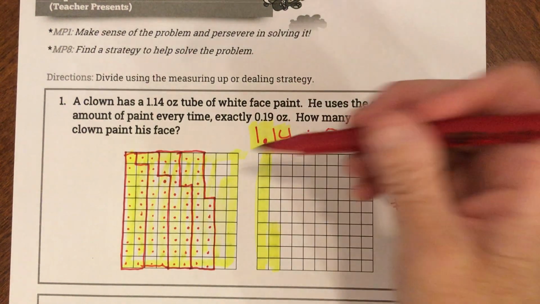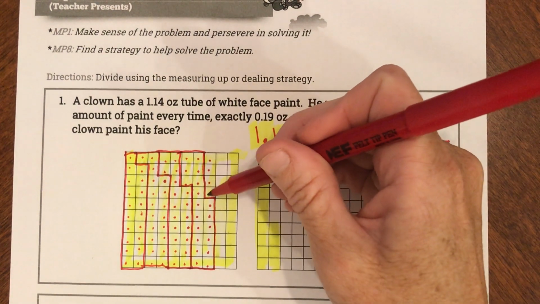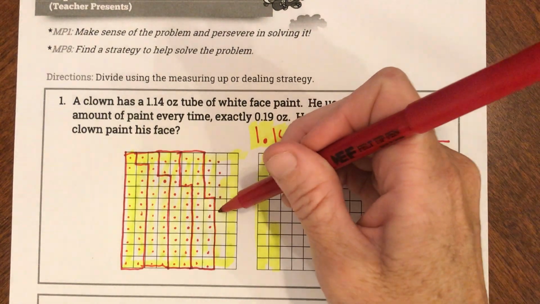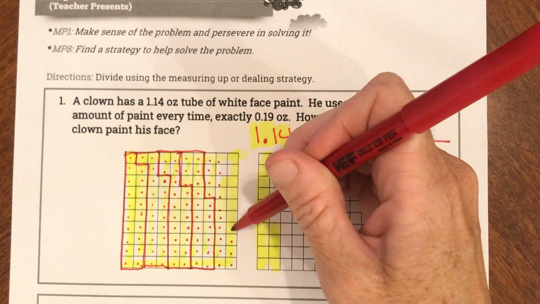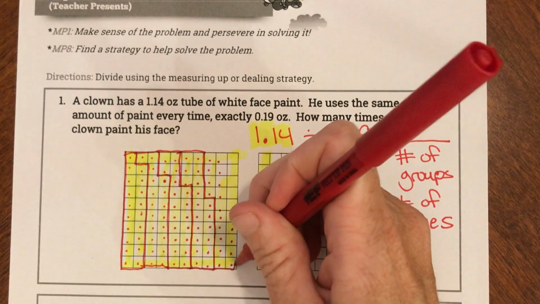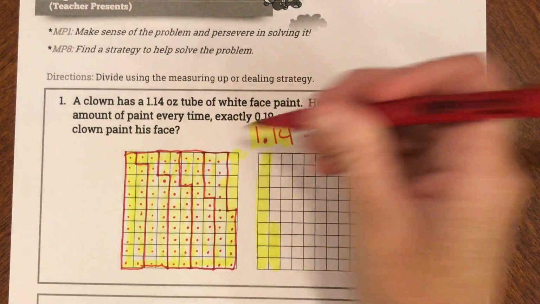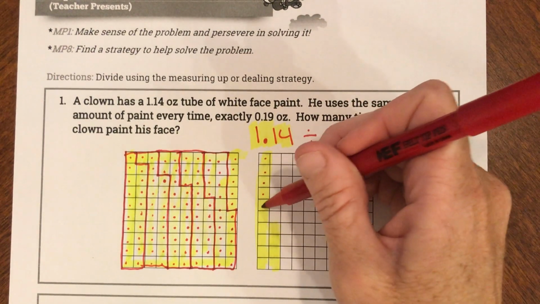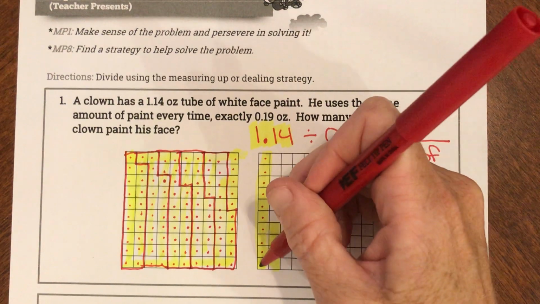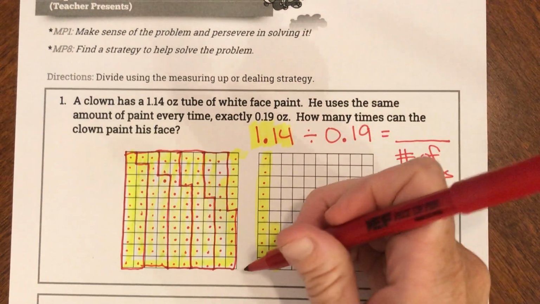So we have 4 groups. Counting to 19 again, now he was able to paint his face again. Counting to 19 once more.